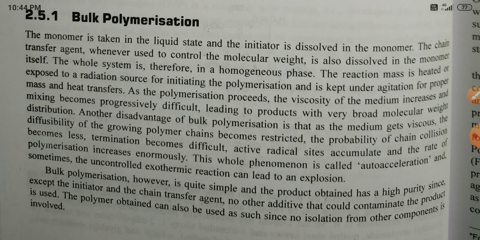Another disadvantage of bulk polymerization is that the medium gets viscous and the diffusivity of the growing polymer chains becomes restricted. The probability of chain collisions in the polymerization process is reduced. Now this whole phenomenon is called autoacceleration.